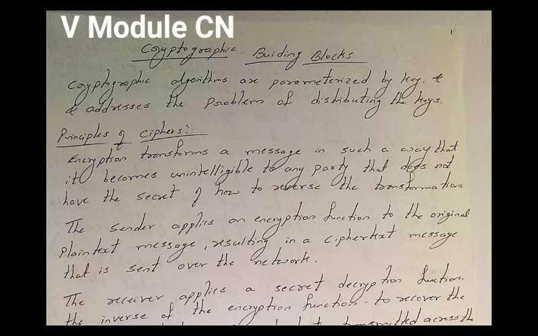Is it clear? Now here we are going to see the principles of the ciphers. Encryption transforms a message in such a way that it becomes unintelligible to any party that does not have the secret of how to reverse the information. Is it clear?